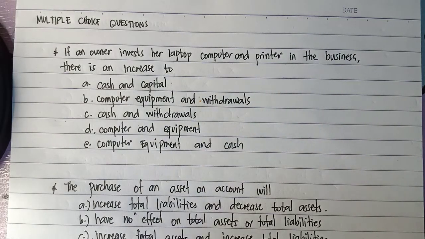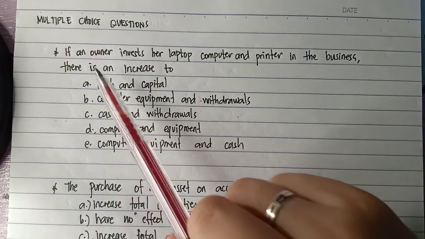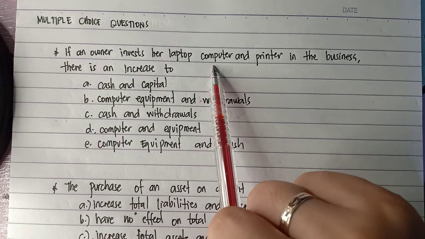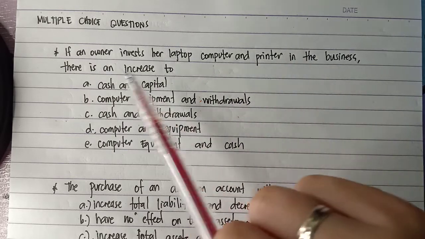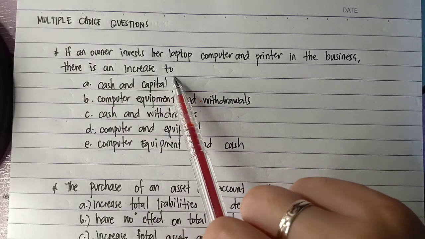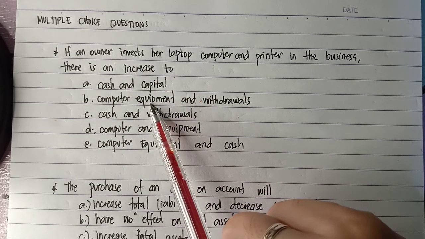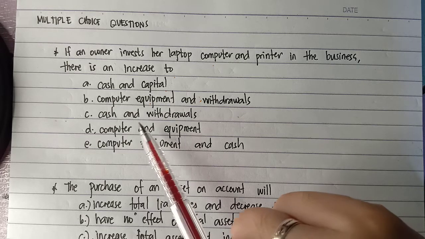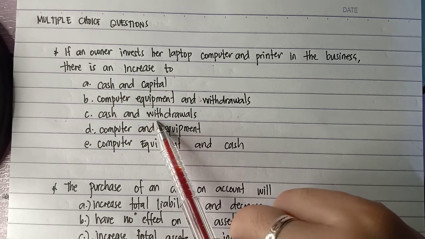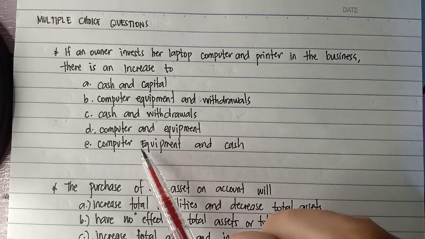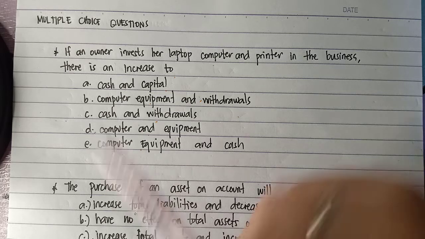Multiple choice questions for basic accounting. The first question is, if an owner invests her laptop, computer, and printer in the business, there is an increase to letter A, cash and capital, letter B, computer equipment and withdrawals, letter C, cash and withdrawals, letter D, computer and equipment, and letter E, computer equipment and cash.